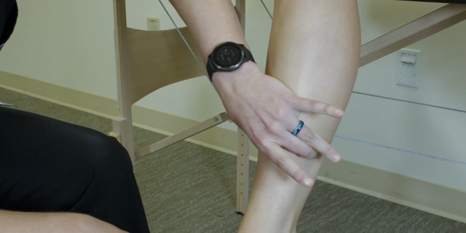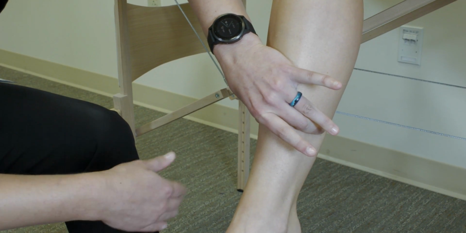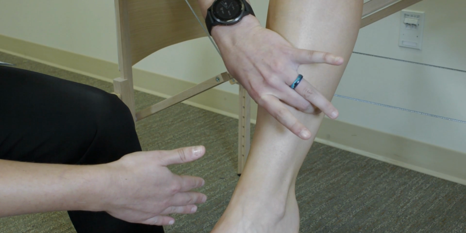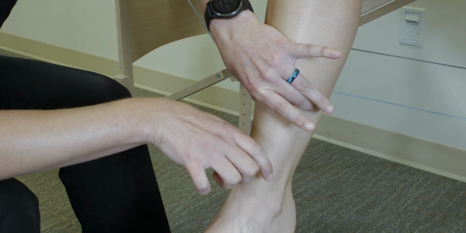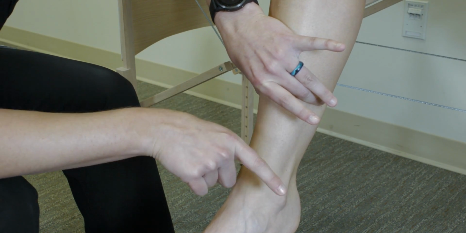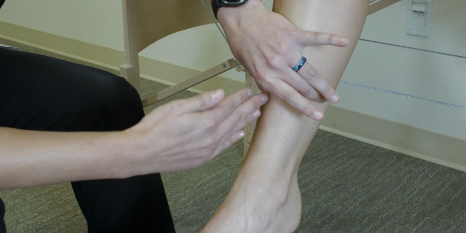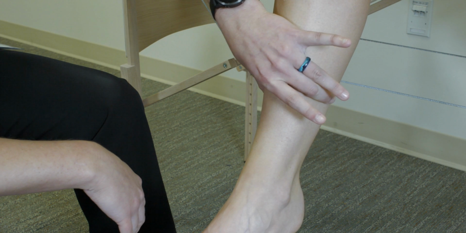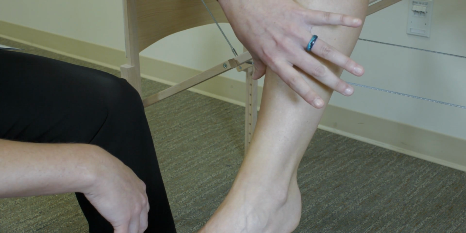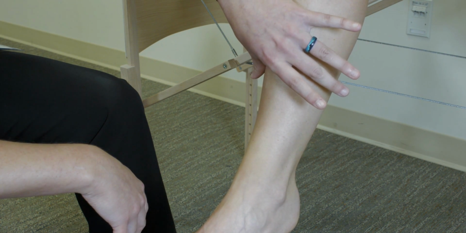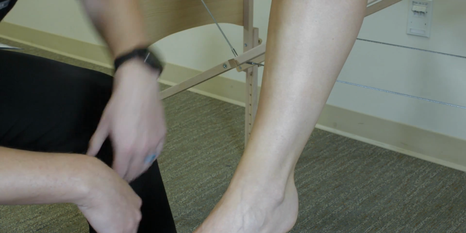What you're doing whenever you're applying this force is you're working with levers. So when I apply here, I'm actually putting a force that's splaying out the tibia and fibula from one another, therefore putting stress on that syndesmosis that runs in between them. So if you have a positive squeeze test, that means that somebody has pain with this maneuver and likely they have some injury to their syndesmosis.